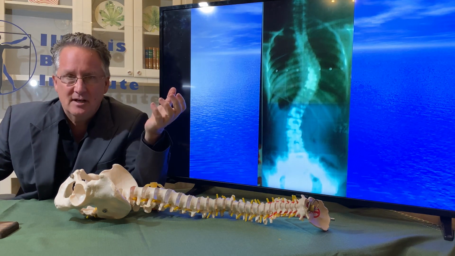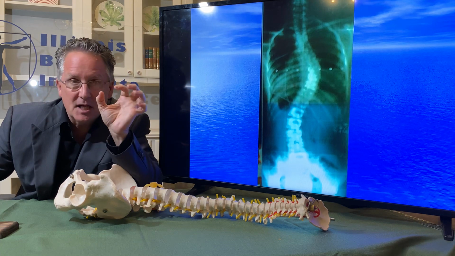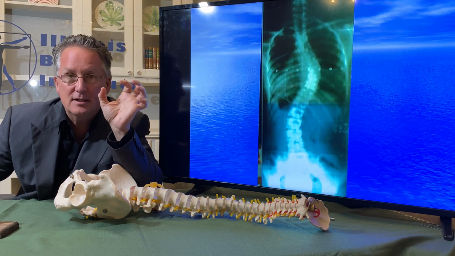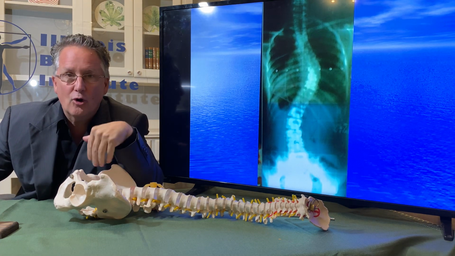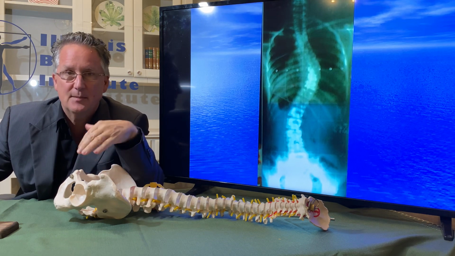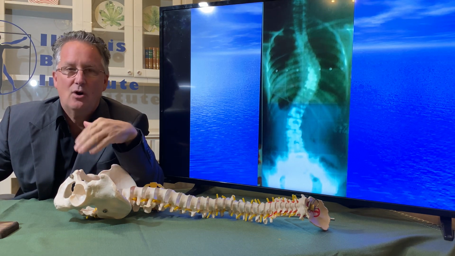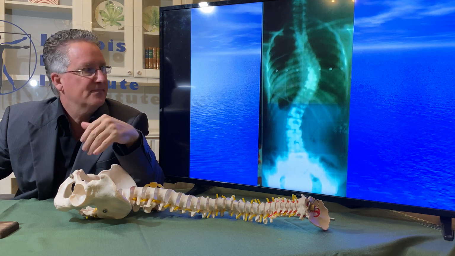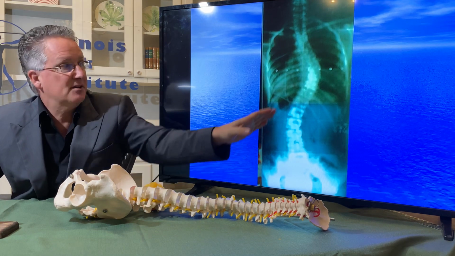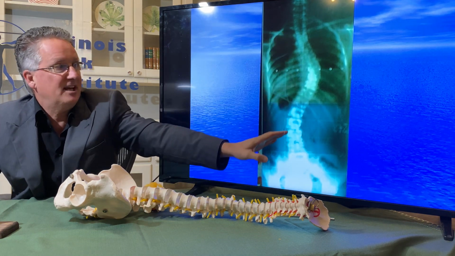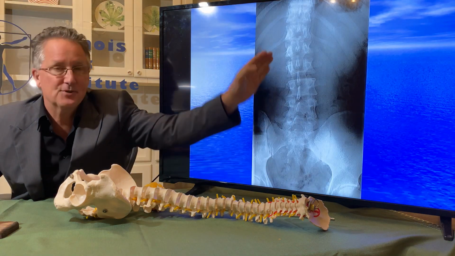Okay, it doesn't have to be 100% straight. It just has to be a little bit better to unload the disc and restore normal function to the hips. We see this all the time. Restore function to the hips. Now, this is a pretty advanced scoliosis, but it can be a simple scoliosis.